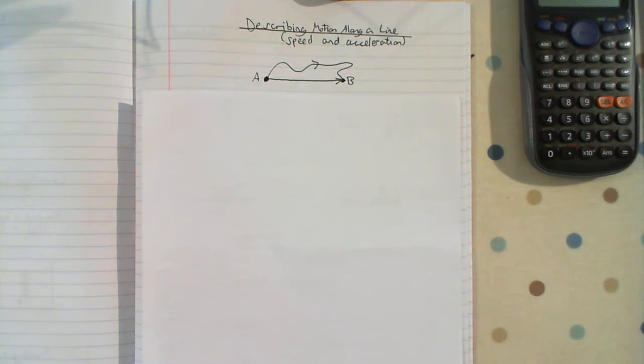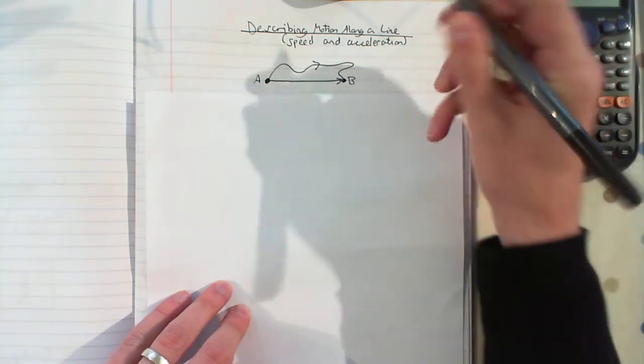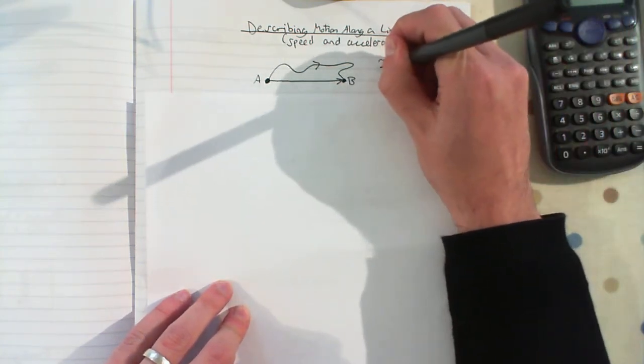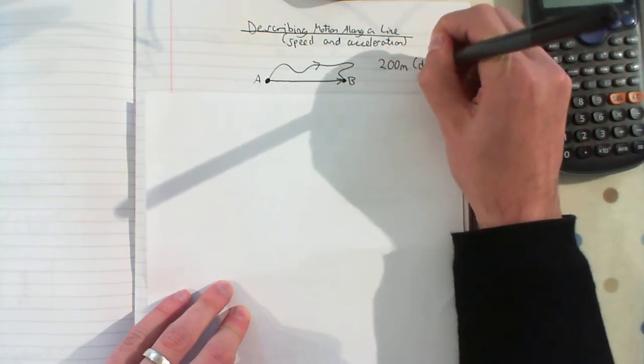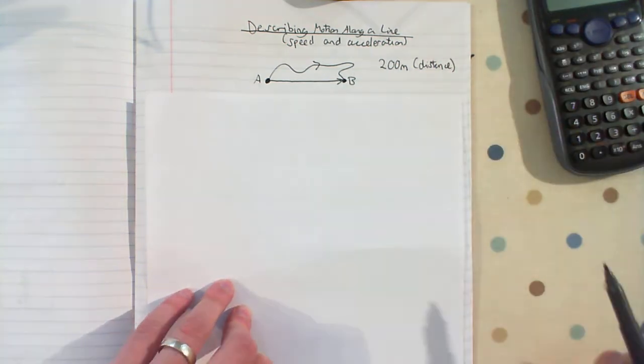We've got 2 points here, A and B, and if we follow this line along here, we go a total distance. And that's measured in meters. So for example, the distance could be 200 meters, and that is scalar, just got a magnitude only.